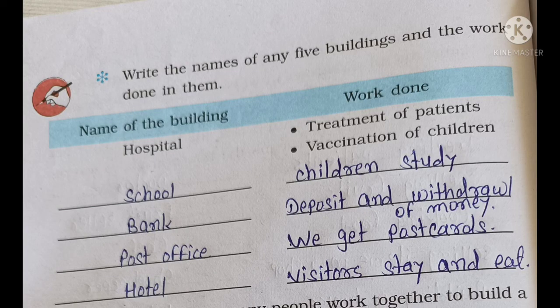Now we are going to the exercise portion. See, this is the exercise. Write the names of any 5 buildings and the work done in them. So here you have to write down the names of buildings and which type of work is done in such a building. One example has been given in your textbook. First, the name of the building, hospital, and the work done. Which work is being done in the hospital? Here it is given: treatment of patients and vaccination of children.